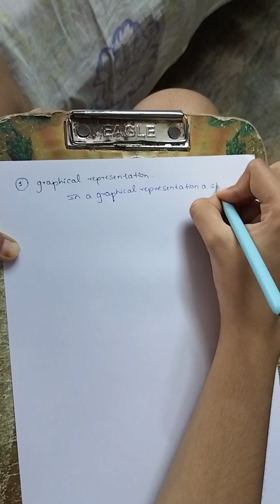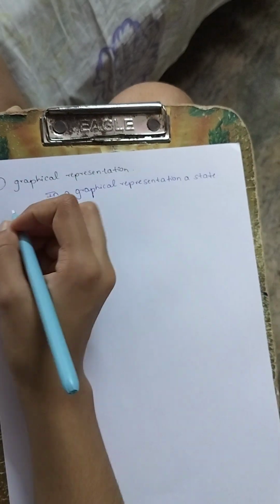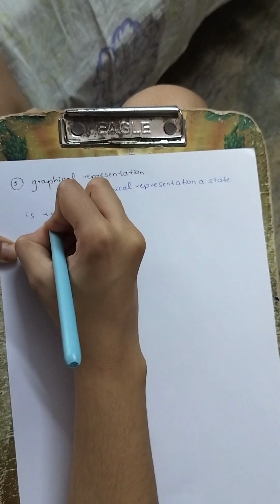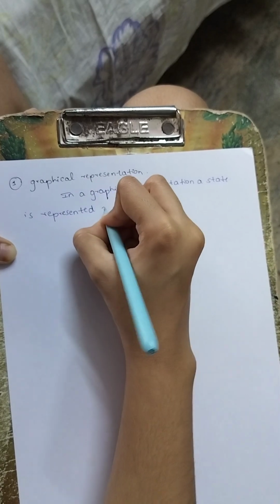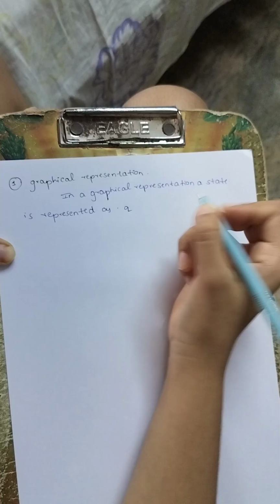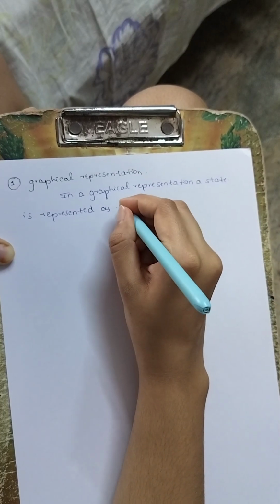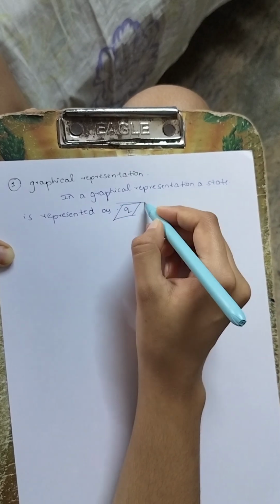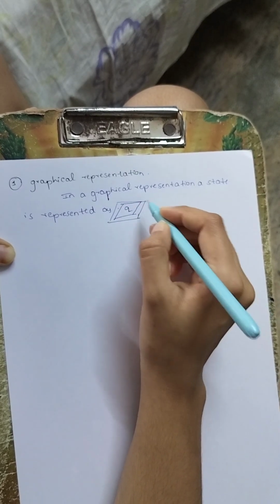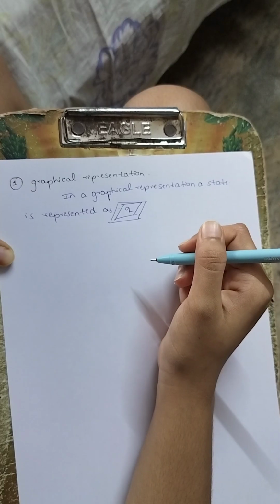a state is represented as Q. So the state is represented as Q in the graphical representation.